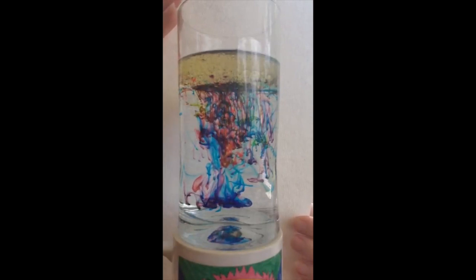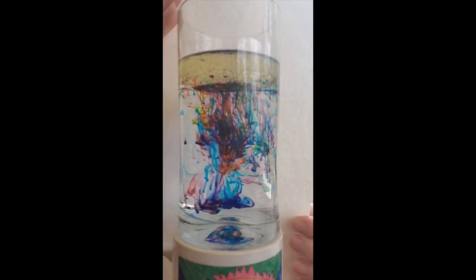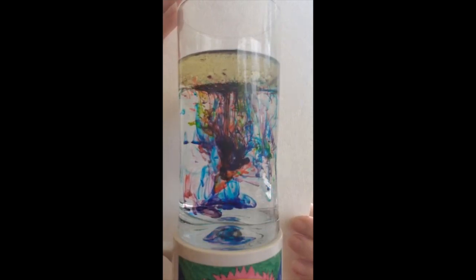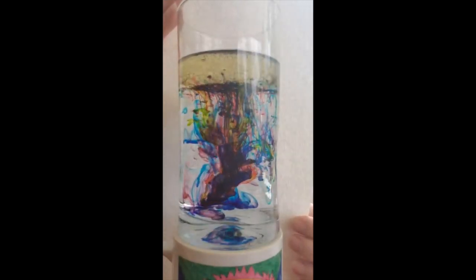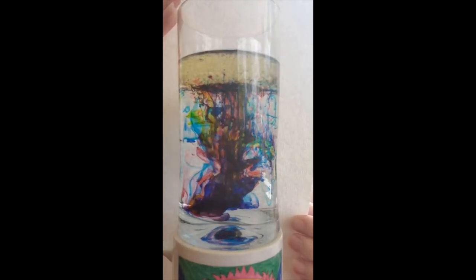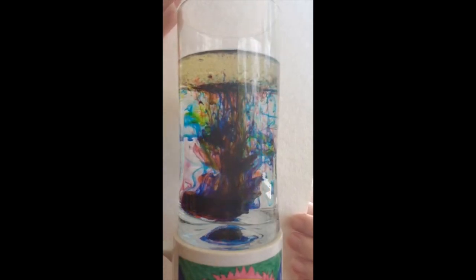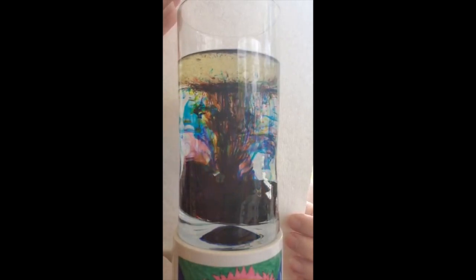Now, if you're wondering why it's doing that, it is because food coloring is water-based. So as the substances are settling, the oil is going to stay at the top because it is less dense than water. But the water-soluble food coloring is going to gravitate to the water, and the food coloring will dissolve into the water. Isn't that cool?